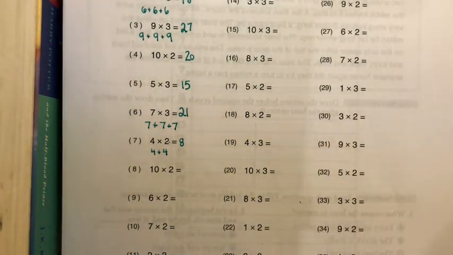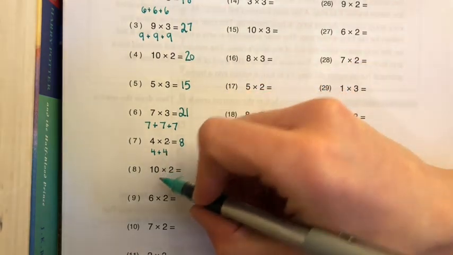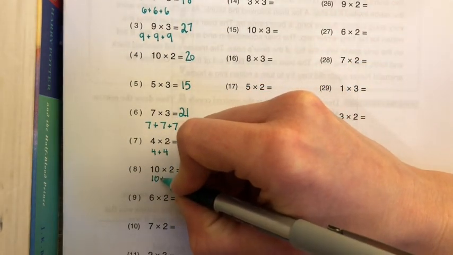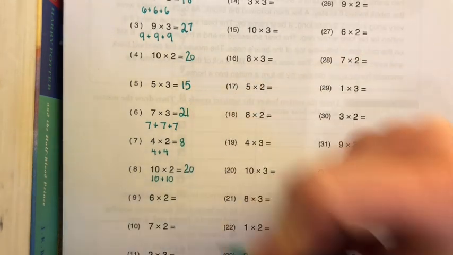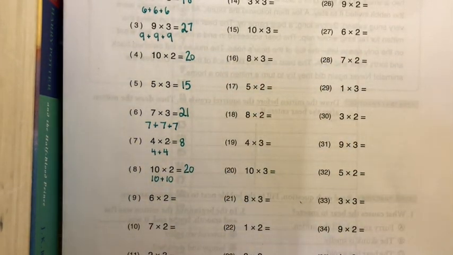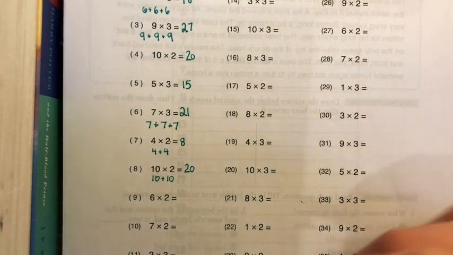10 times 2. All right, so let's check out our 10 times 2. That's the same as 10 plus 10. We answered that up there. They actually repeat a few of these facts. I used a worksheet generator for this one, and it's a computer, so it doesn't always know it's repeating itself.